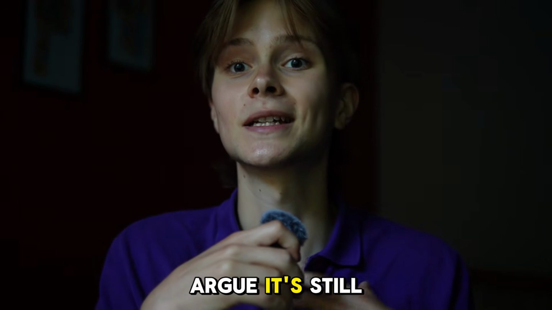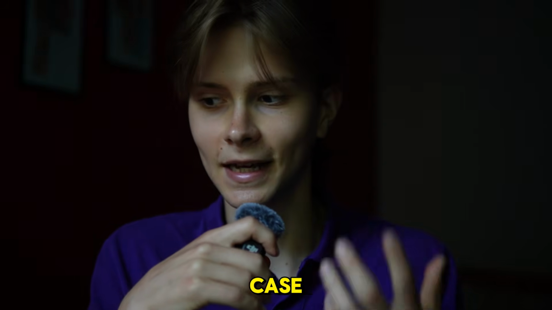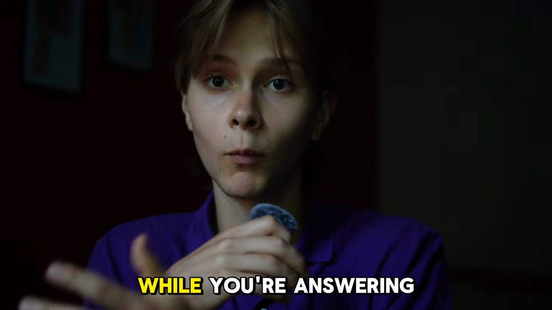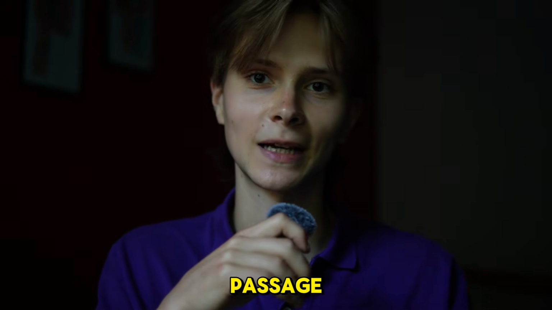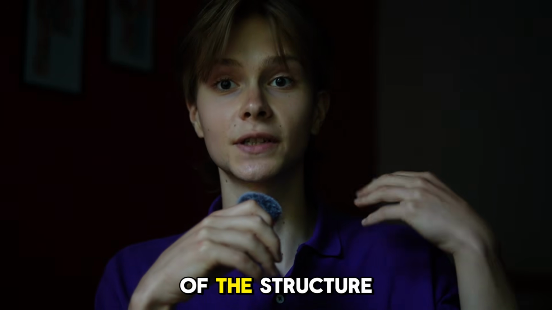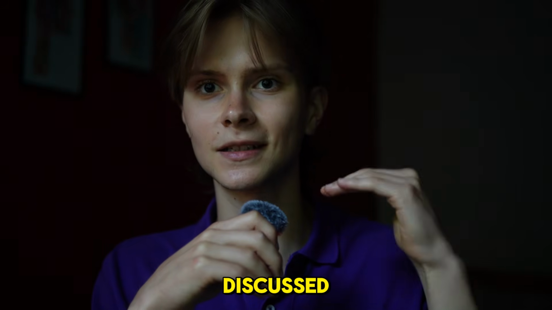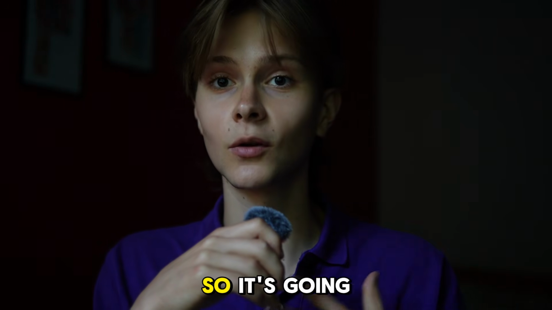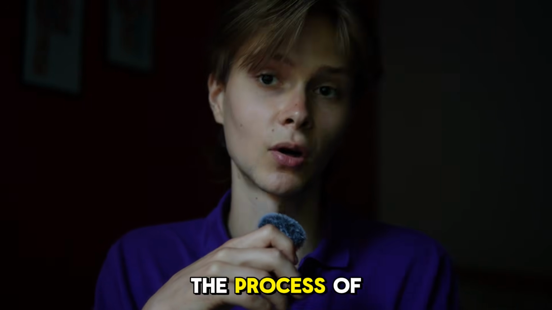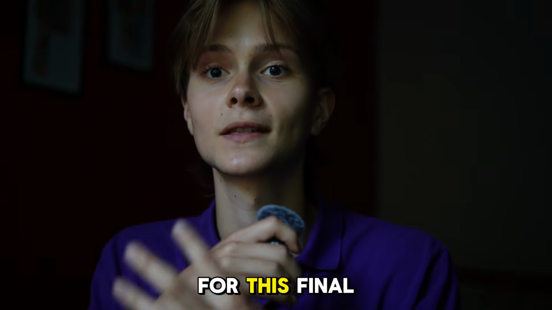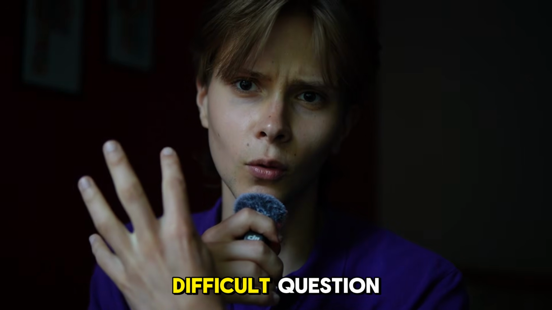Well, I would argue it's still beneficial in this case. And that's because while you're answering the other three questions on the passage, you're also going to get a sense of the structure of the passage. You're going to get a sense for what topics are discussed in which paragraph. So it's going to speed up the process of keyword scanning for this final fourth difficult question.